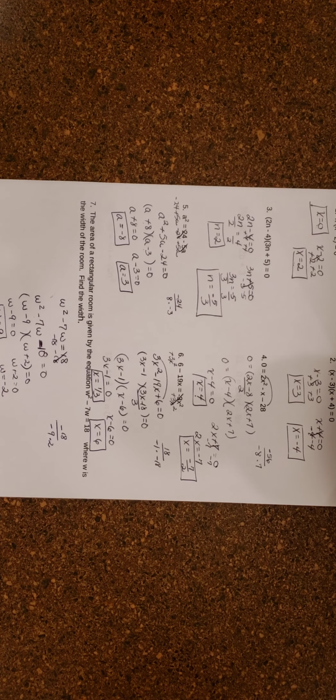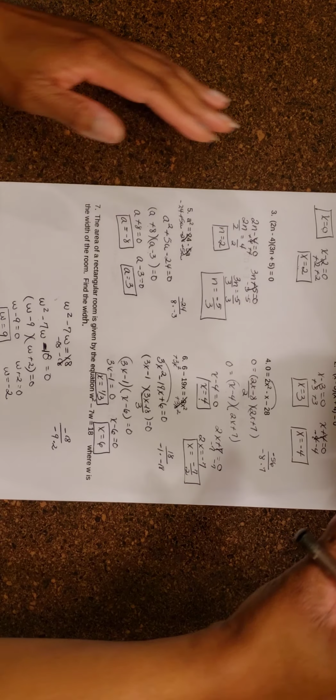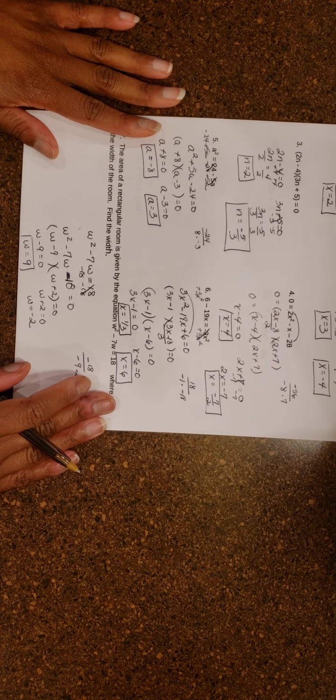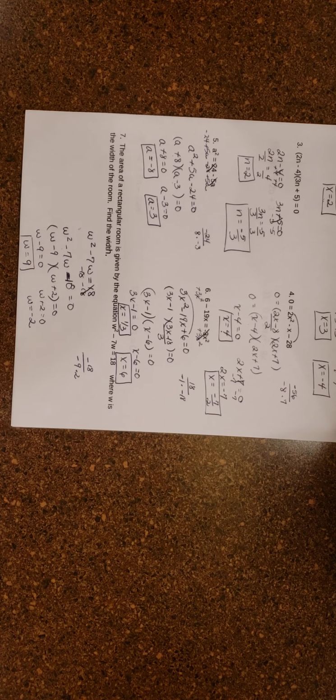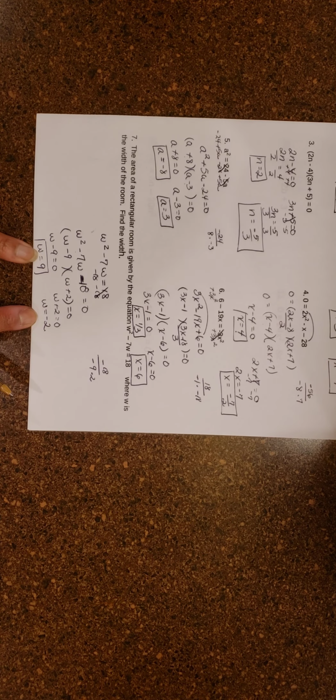Now for this particular problem, this is a word problem, so we have to think realistically. We have to ask ourselves, which answer will be correct? Because I can't have two different widths. Because we're talking about dimensions, we're talking about measurement. If these two numbers represent my width, only one can be correct. In this case, it is the 9 because it is a positive number.